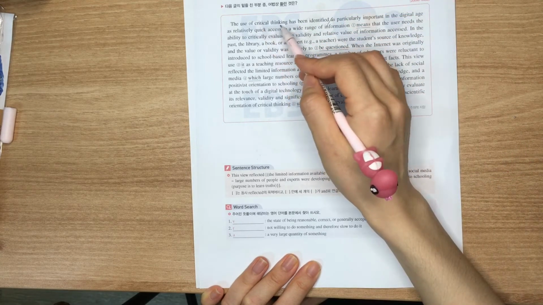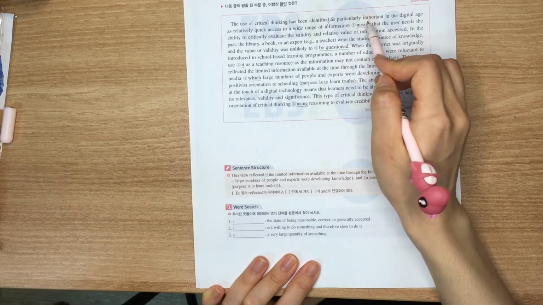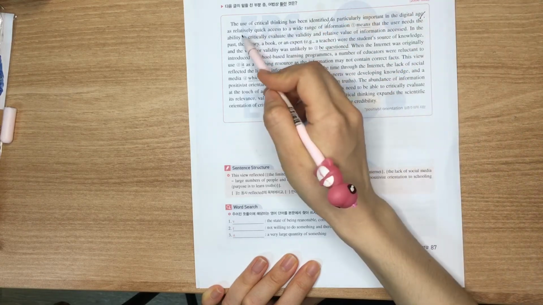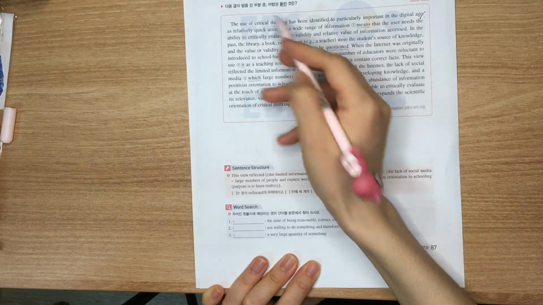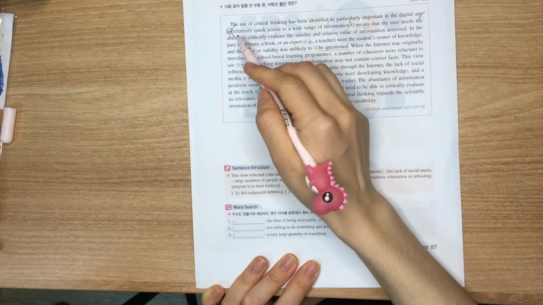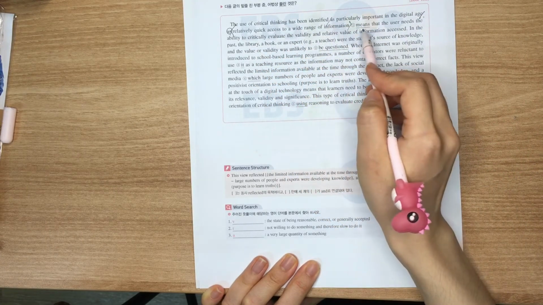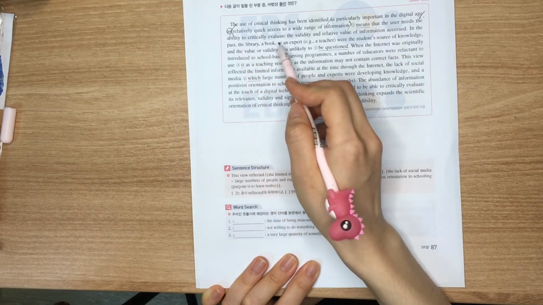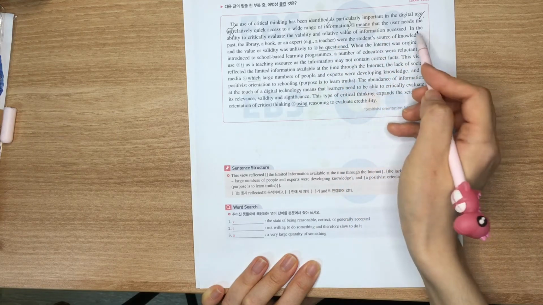Here "as" seems to mean "because," and "relatively quick access to a wide range of information" is the subject.